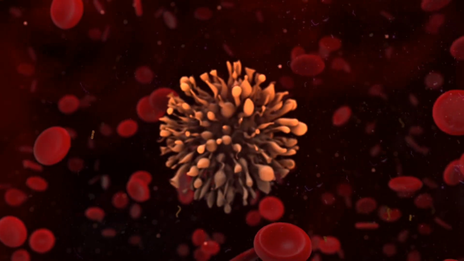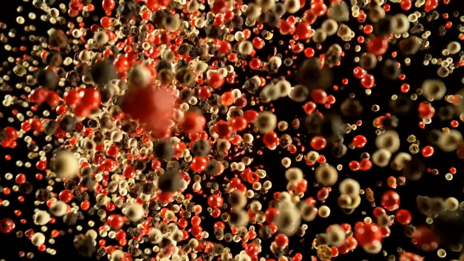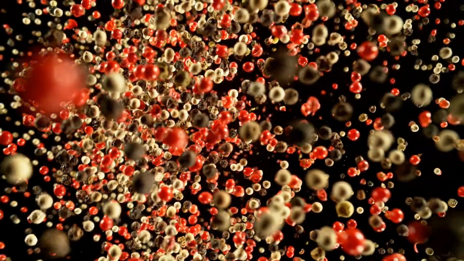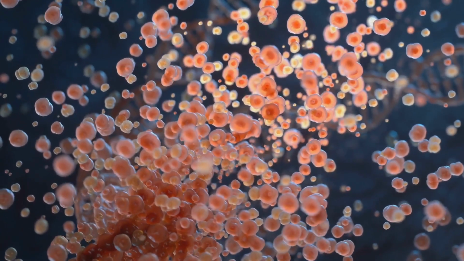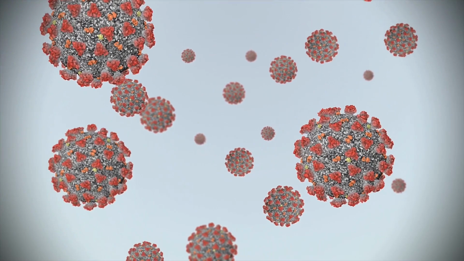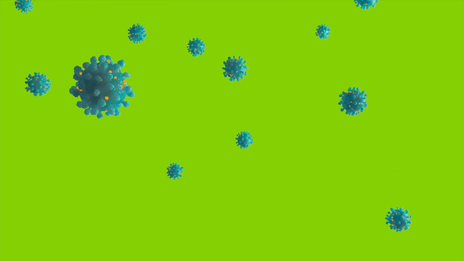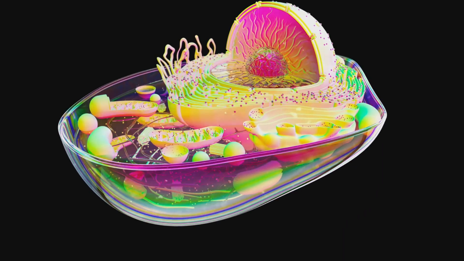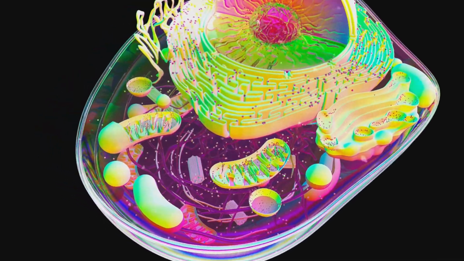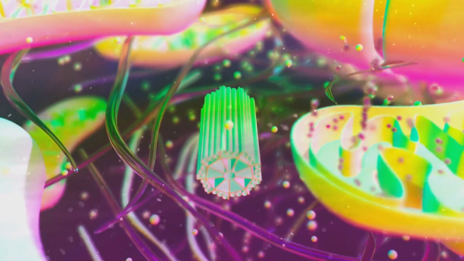The phospholipids in the lipid bilayer are not static. They constantly move laterally, or side to side. This movement gives the membrane a fluid-like consistency. The proteins in the membrane are also mobile and can move laterally within the lipid bilayer. This movement allows the cell to change the number and distribution of proteins in its membrane in response to its needs. The fluid mosaic model helps to explain the dynamic structure of the plasma membrane and its ability to perform its many functions.